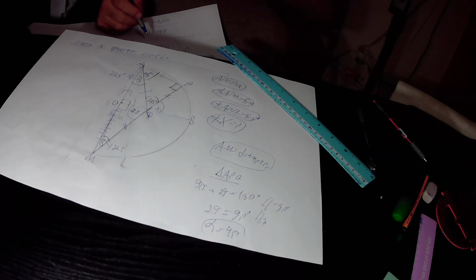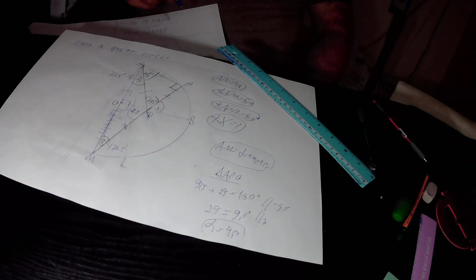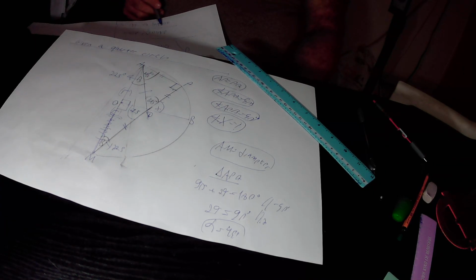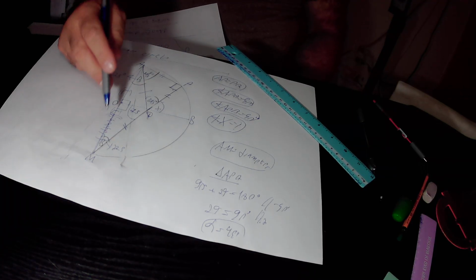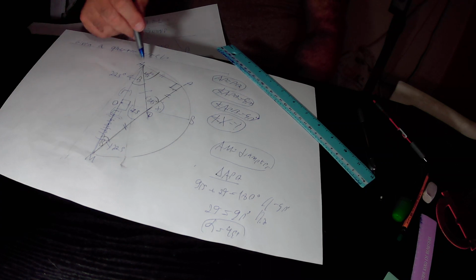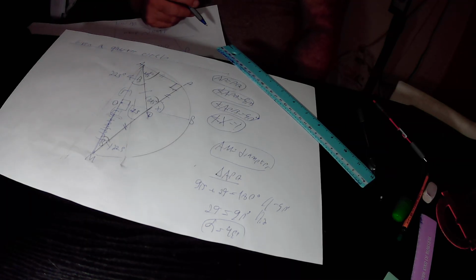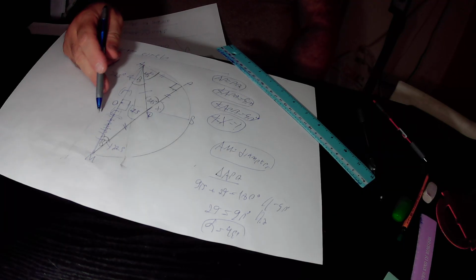Okay, so first of all, we completed the quarter circle to a semicircle. We define this point as M. So, according to our construction, AM is the diameter of the semicircle. Again, we created here a semicircle, and according to our construction, AM is the diameter of the semicircle.